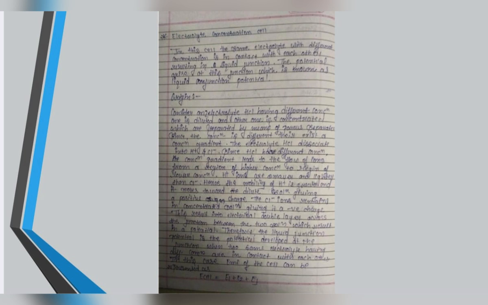The electrolyte HCl dissociates into H plus and Cl minus. The concentration gradient leads to the flow of ions from a region of higher concentration to a region of lower concentration. You know this, my dear friends, very well.